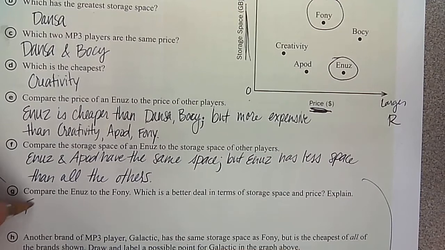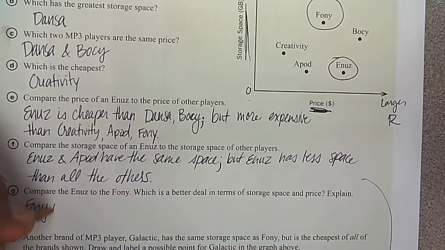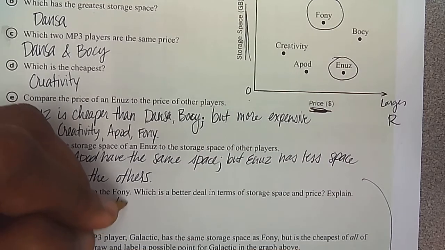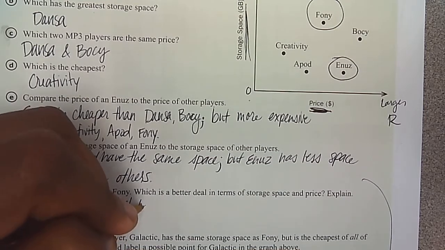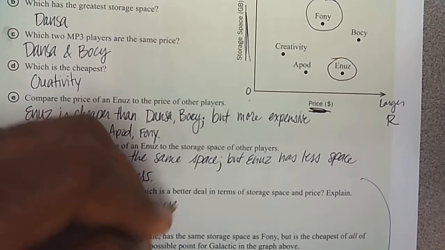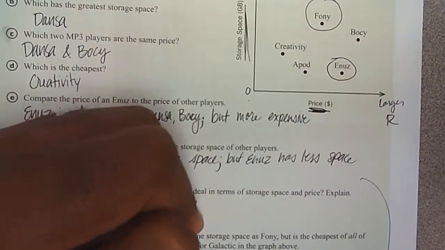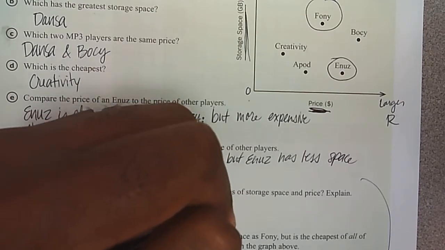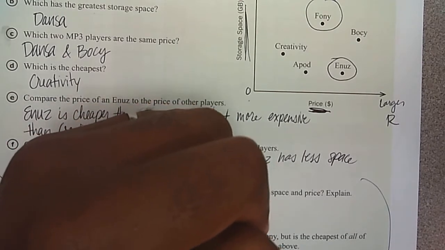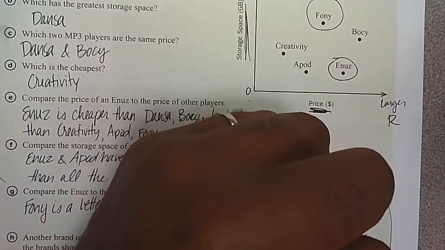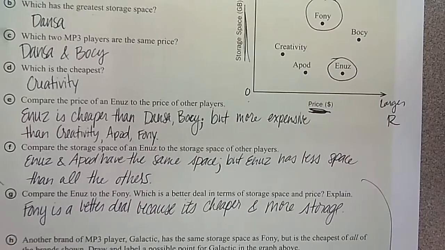So Phony is a better deal because look at that price. It's cheaper and more storage. Let's go.